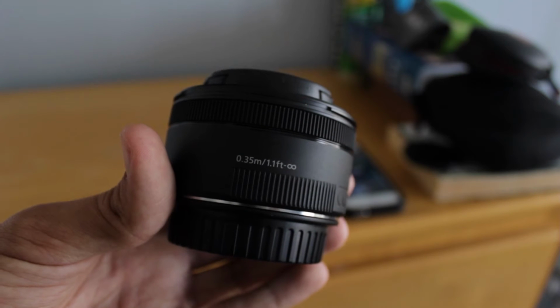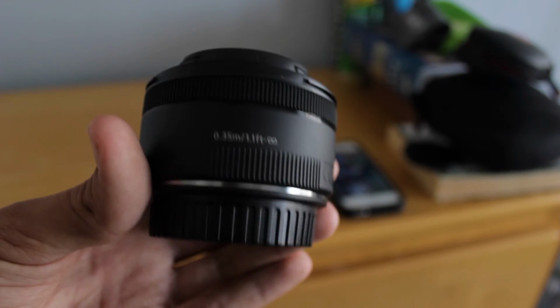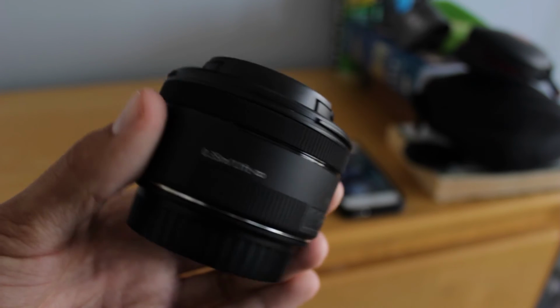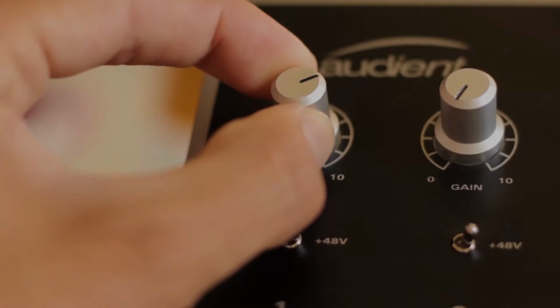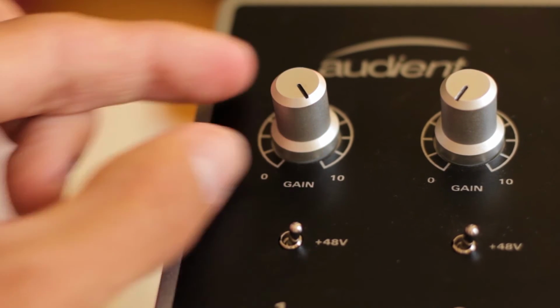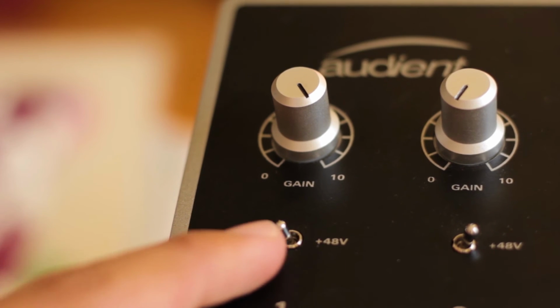Being an EF rather than EFS lens means this lens will be compatible with Canon's entire range of DSLRs, unlike the EFS lenses which only work with Canon's crop frame cameras. So whether you're shooting with a Canon 5D or a T5i, you'll be able to use this lens no problem.